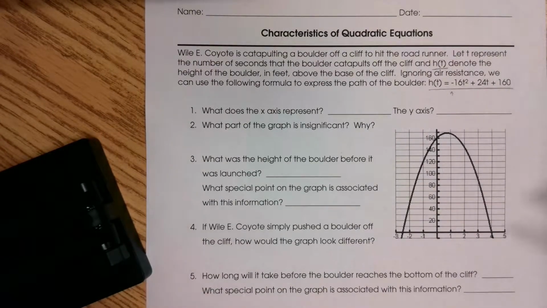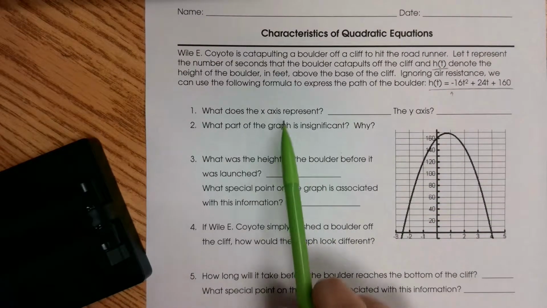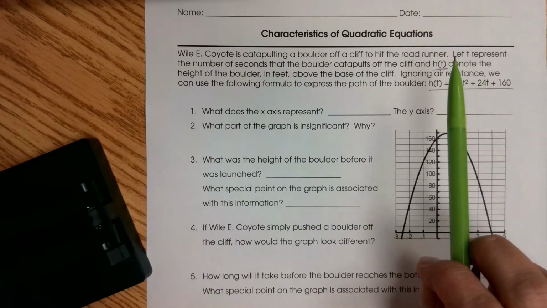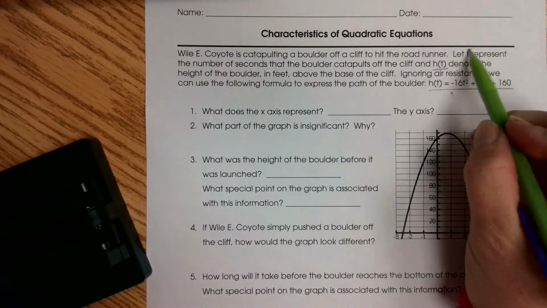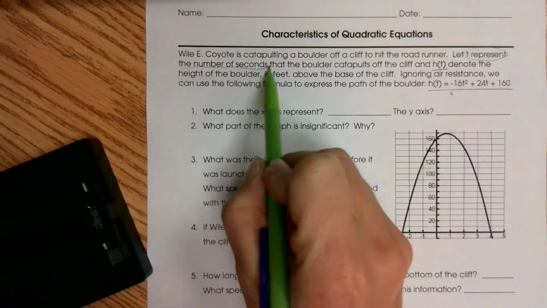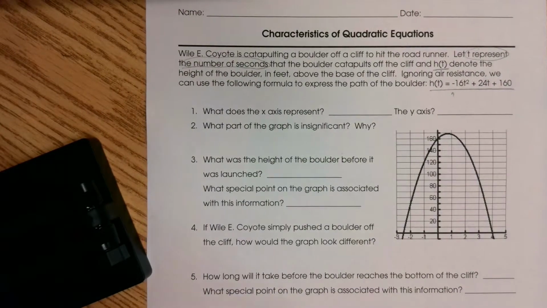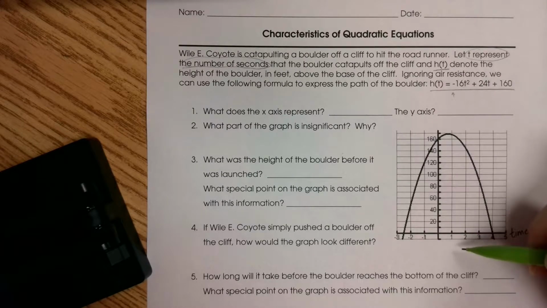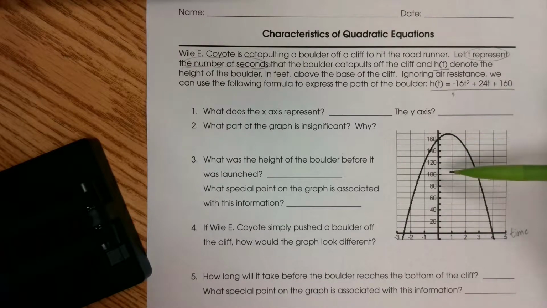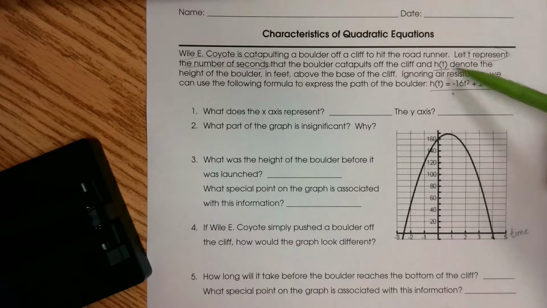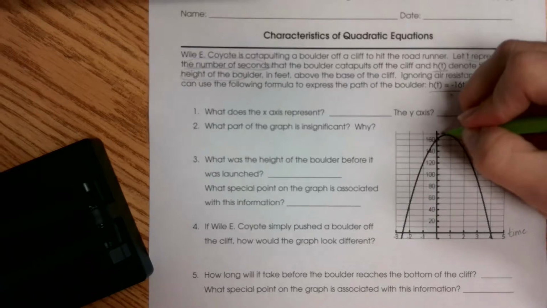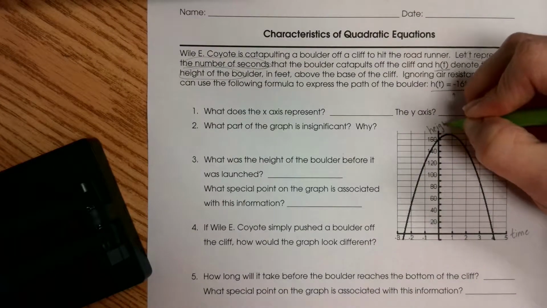I do have a negative leading coefficient of A, which is going to be reflected across the x-axis. So the x-axis represents something significant in my situation. So the x values, my x's are now t's, and I'm going to let t represent the number of seconds that the boulder catapults. So this is going to be time for my x values, and then my y-axis is my h of t for my y's, and that's going to be the height of the boulder. So I'm going to put over here for my y-axis the height.